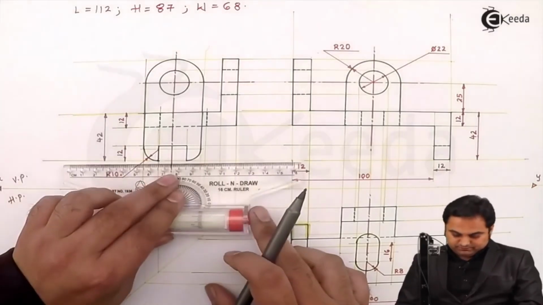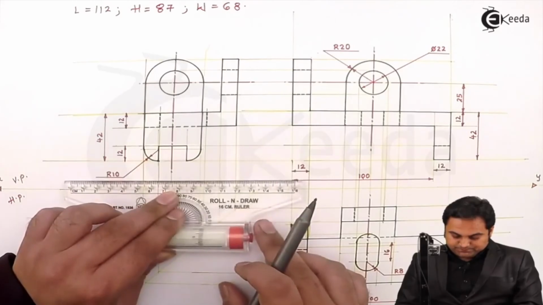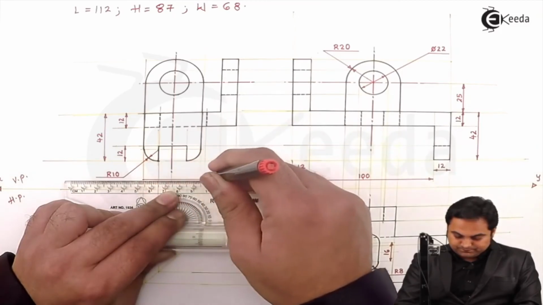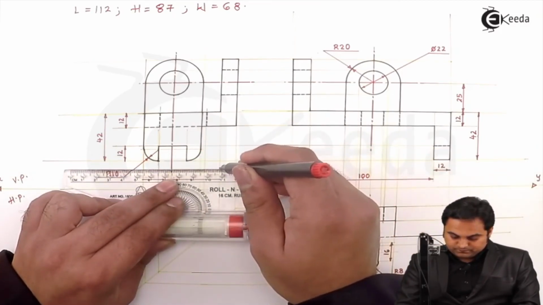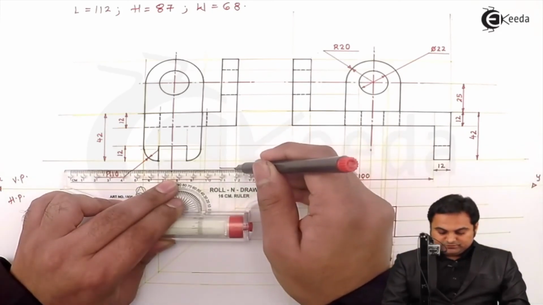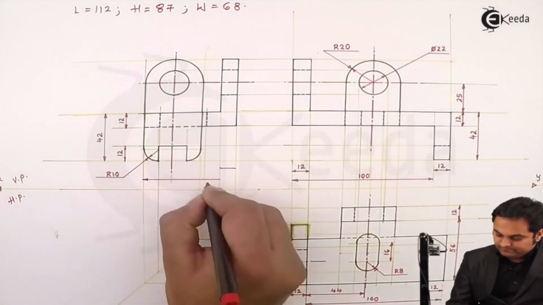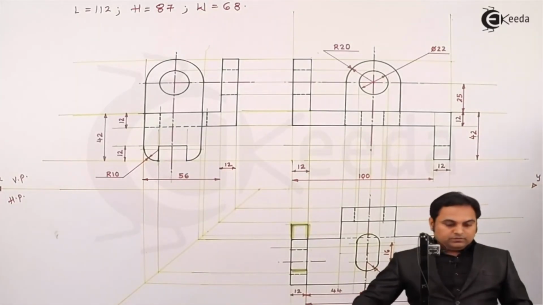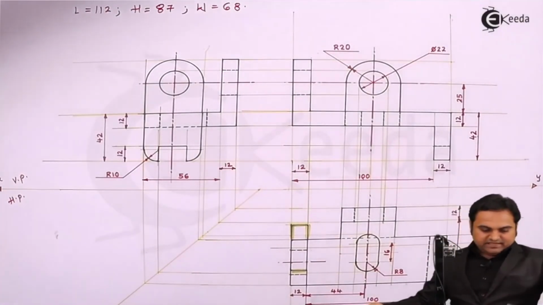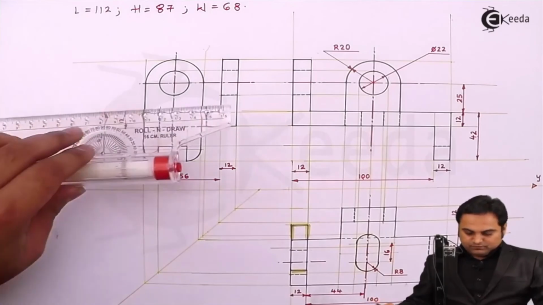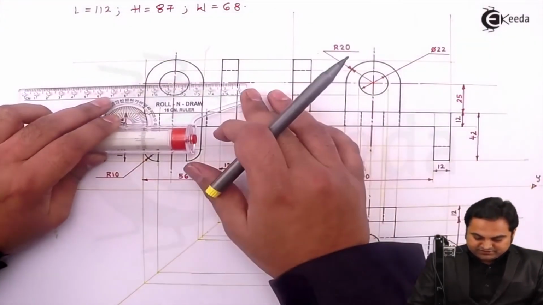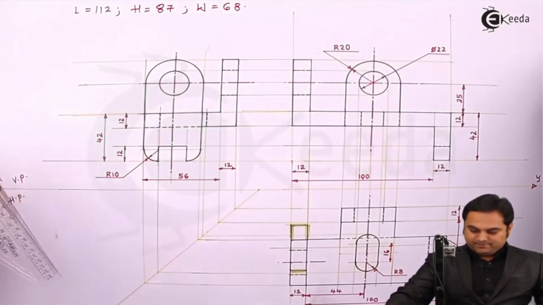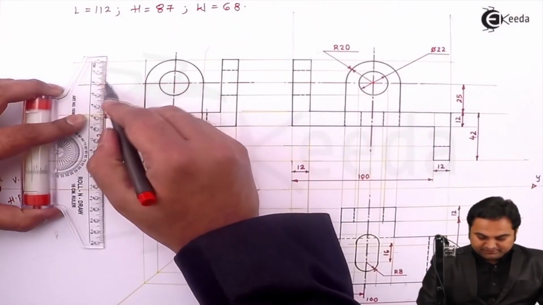And for the width, it is in this way, that 56 mm from one side and the remaining portion is 12 mm. So now here I'm giving the dimensions in the side view, marking the height of this center, which is 25 mm after this 42 mm height.